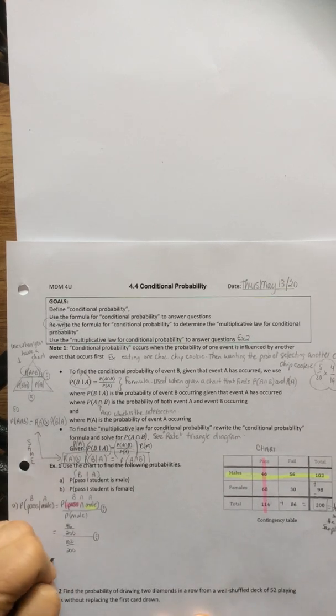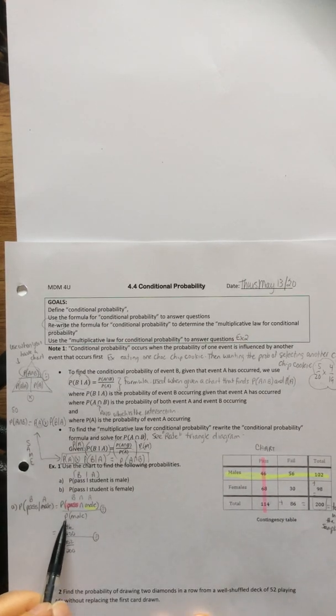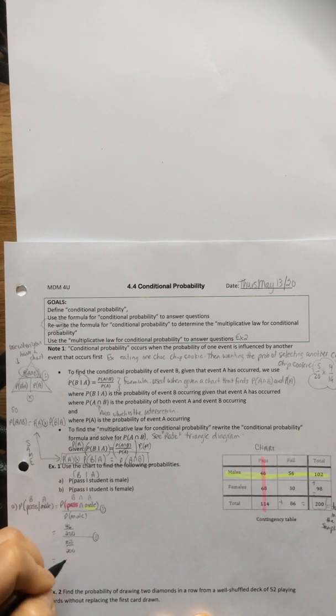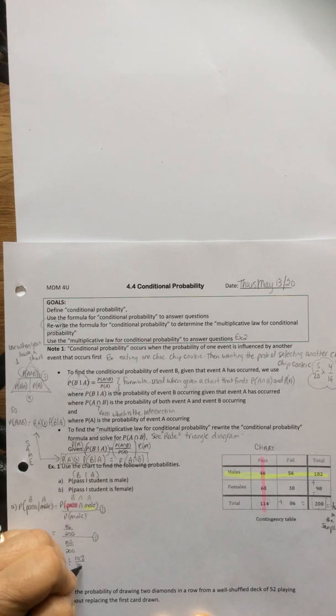So this probability is the same formula as all of the desired outcomes divided by the total number in the sample, total number of outcomes. Number of desired outcomes being male divided by the total number of outcomes in the sample. So this is divide. A fraction within a fraction, 46 over 200 divided by 102 over 200. The divide changes to times.